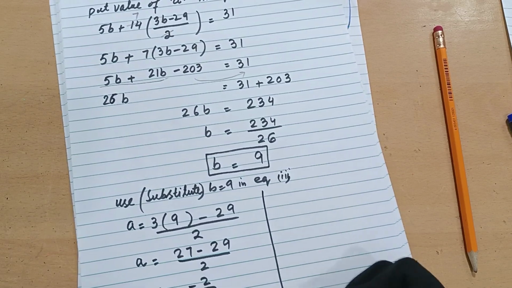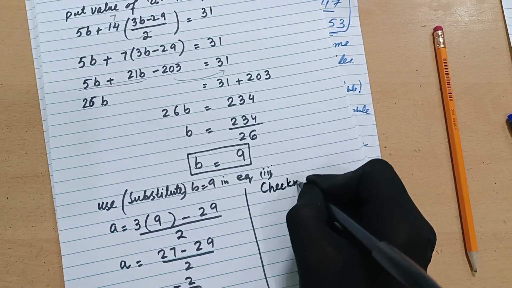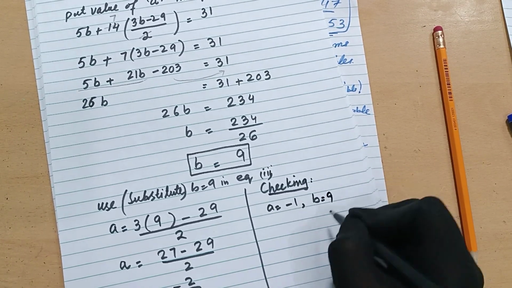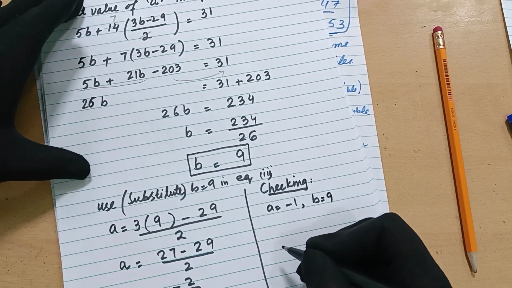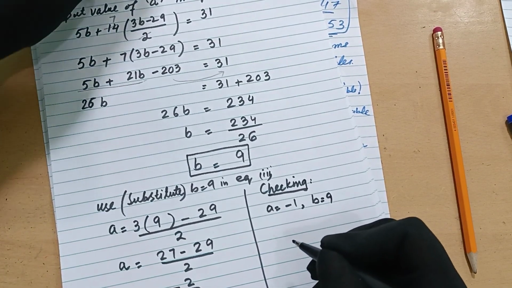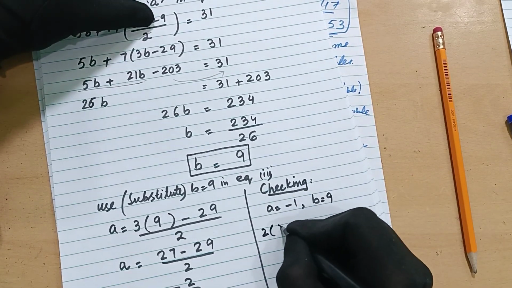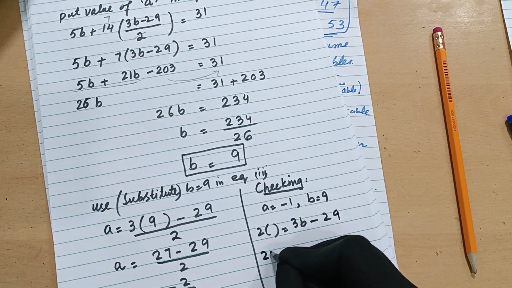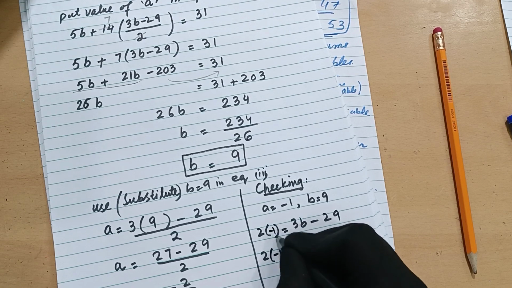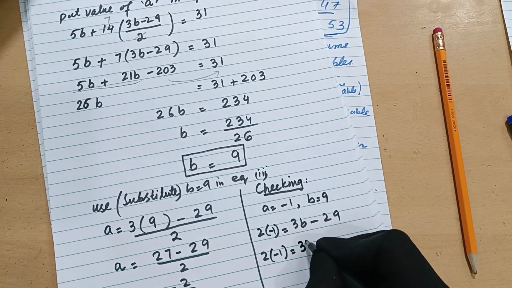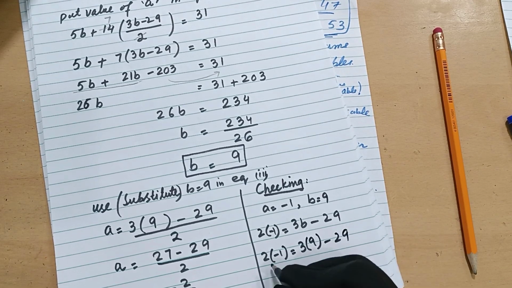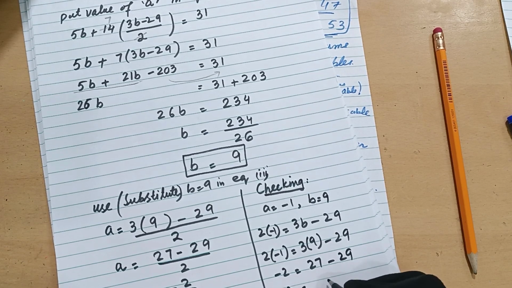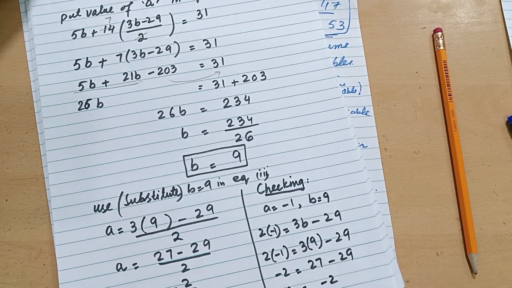Do the checking part. Checking for a equals minus 1 and b equals 9. Use any one equation, first or second. I will suggest the second. 2 times a equals 3 times b minus 29. 2 times a is minus 2. 3 times b is 9, minus 29. 3 9s are 27 minus 29 equals minus 2. So it is true.